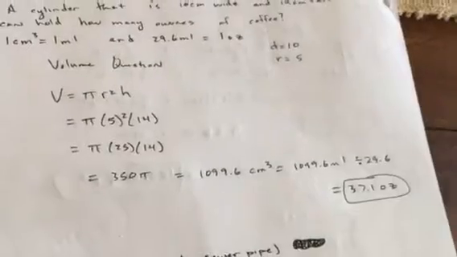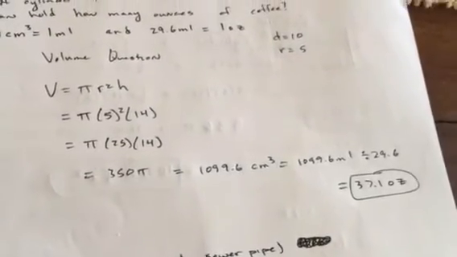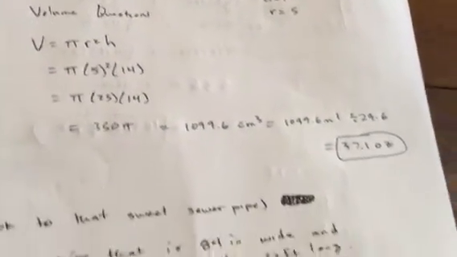Guys, that's really not a hard question. That kind of did throw us for a loop on your first quiz this chapter. That shouldn't be that bad, all right?